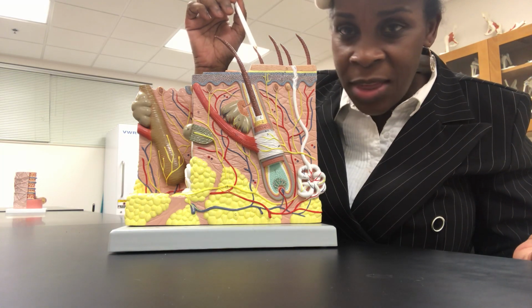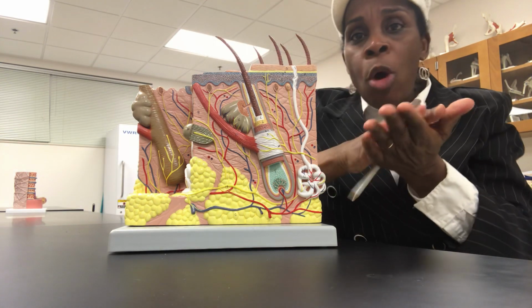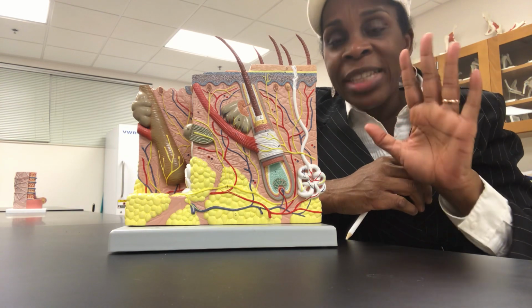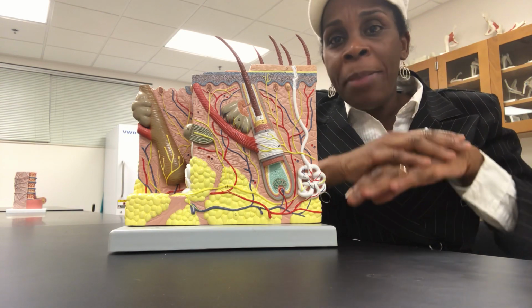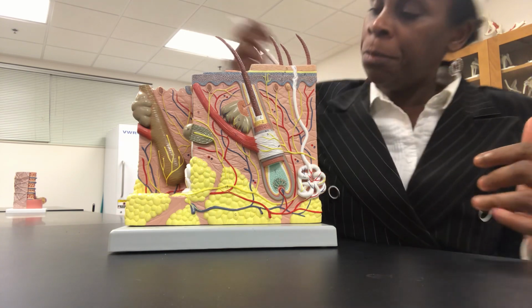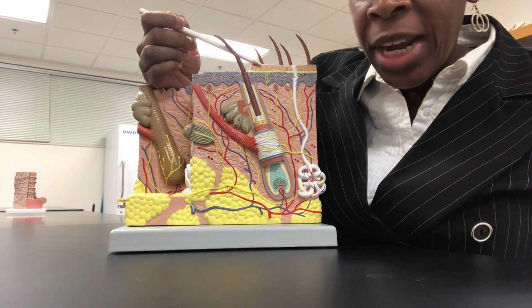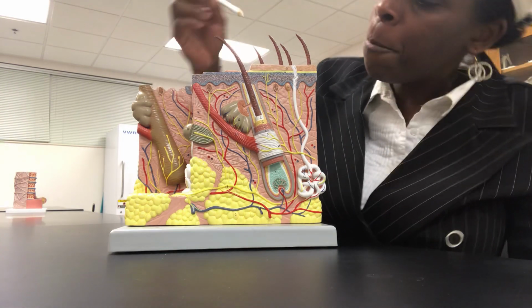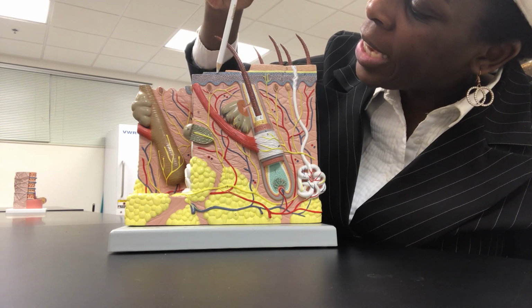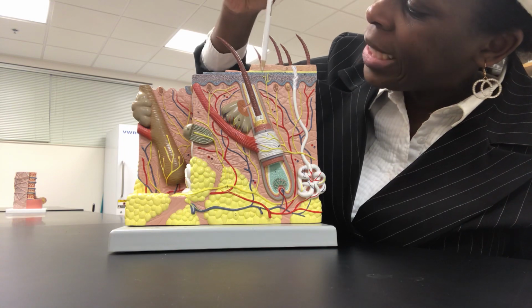What is this thick and thin skin about? If the skin is on the palm of your hand and the sole of your feet, it has 5 layers. On the rest of your body, it will be 4 layers. What are those 5 layers? To remember them, we're going to use a little acronym to practice. Come, let's get sunburn. From the top, it starts with the C right here.